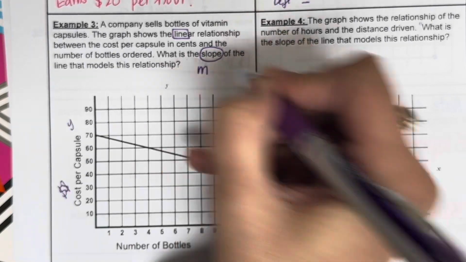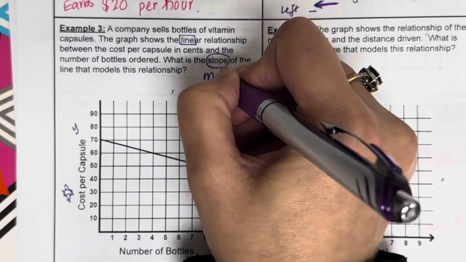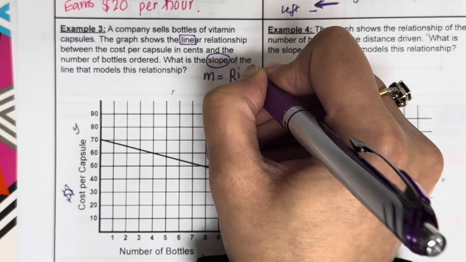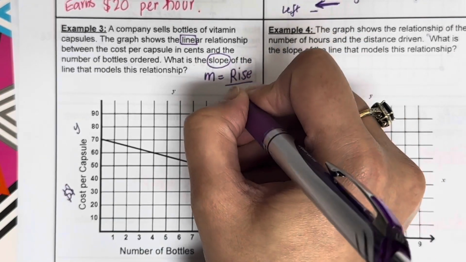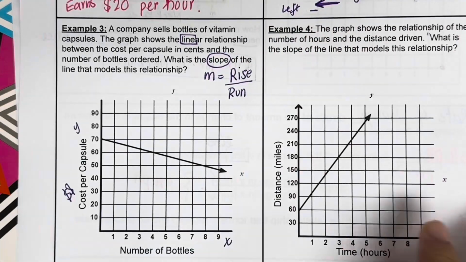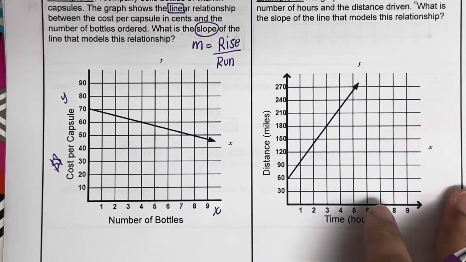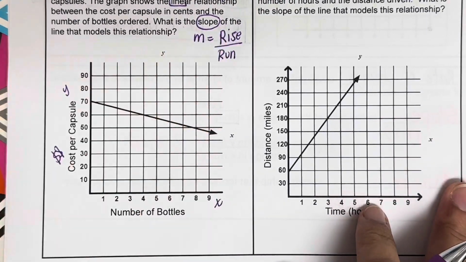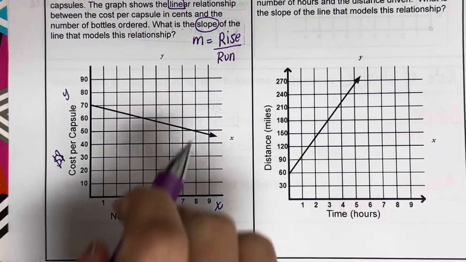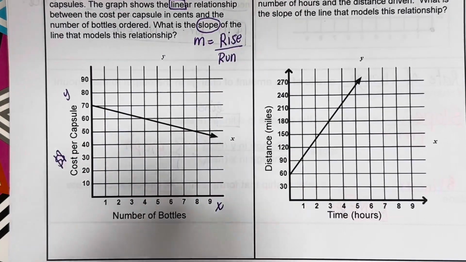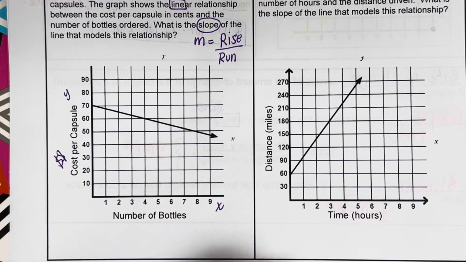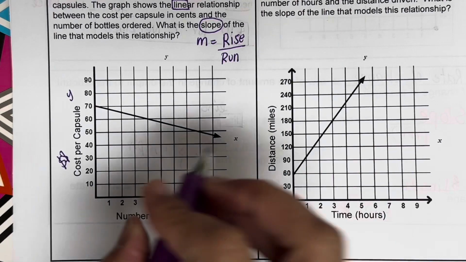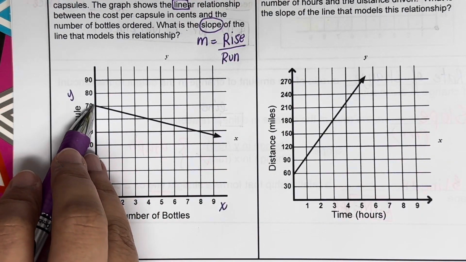So write your letter M over here for your slope. And your fraction for the slope is rise over run. So that's your fraction. Write down M equals rise over run. And that's the information I'm going to use. So in order to do rise over run for the graph, I need 2 good points. So step number 1, find 2 good points. So let's find 2 good points.